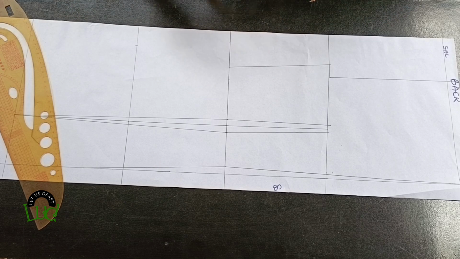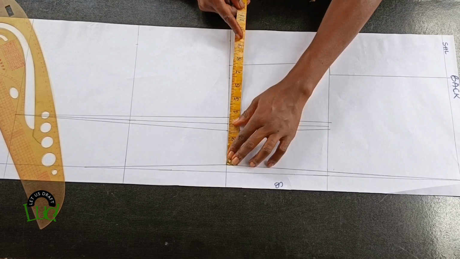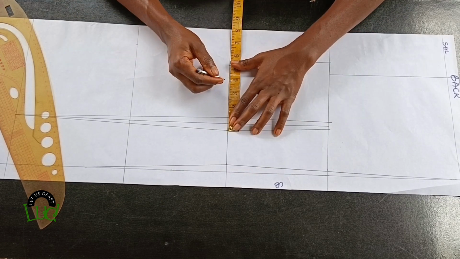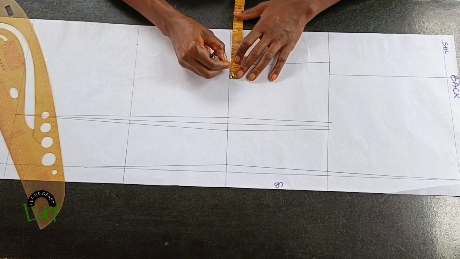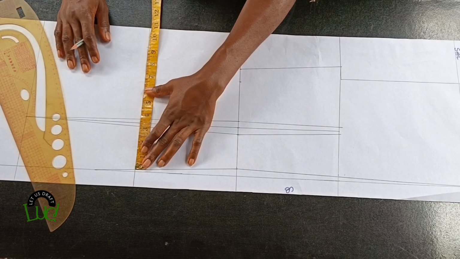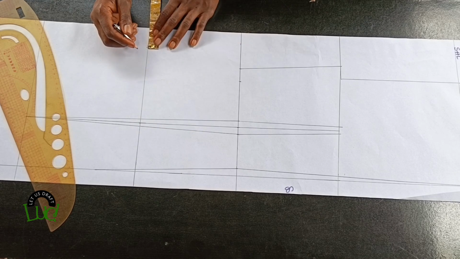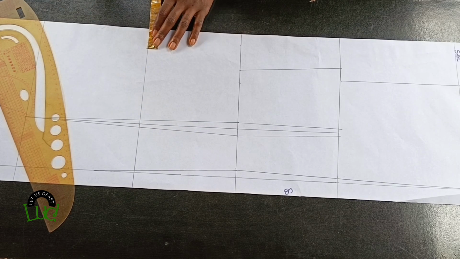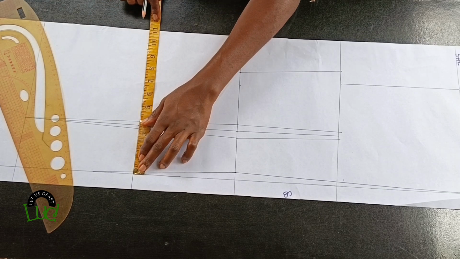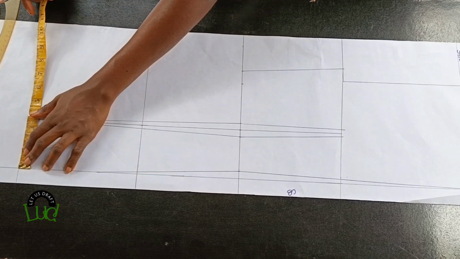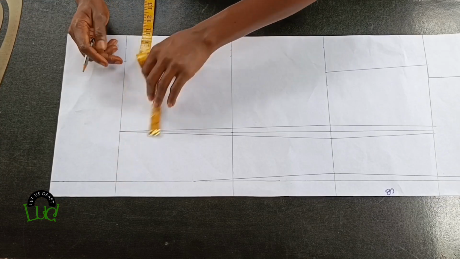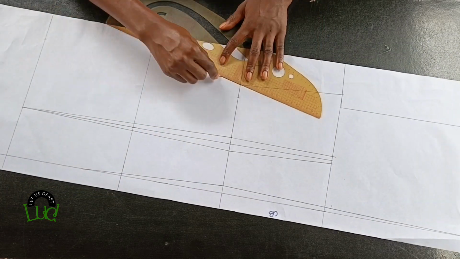Now we are going to complete the measurement. So here is my waist measurement divided by 4 plus the 1 inch that intake. Then I'll go ahead and take the hip measurement divided by 4 plus about 1/2 inch that intake I have there. And then whatever it is I have here on the hip line, I'm going to come down here and minus 1 inch and mark it here. That should be the measurement, and that's exactly what we did on the front pattern.